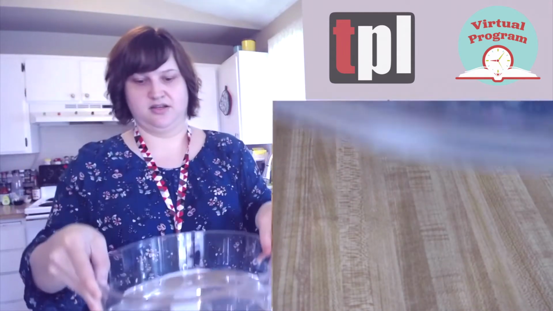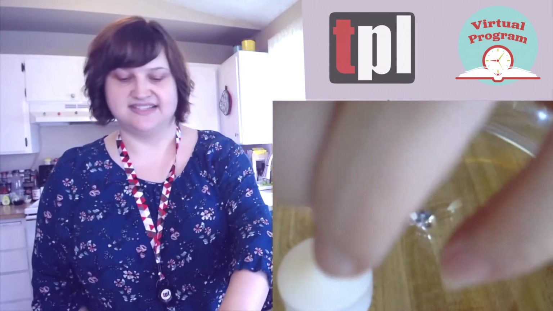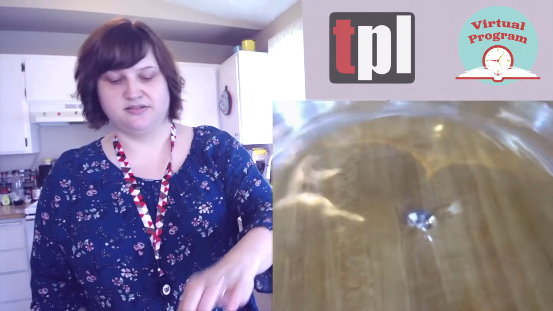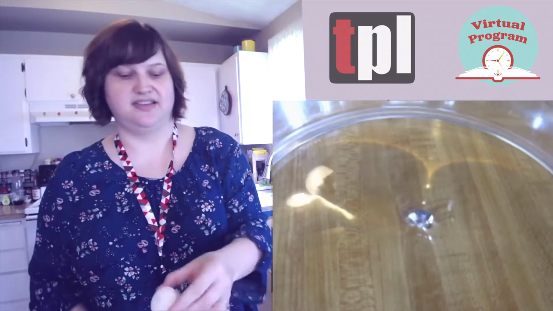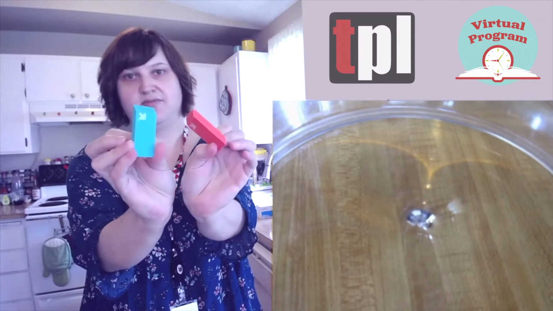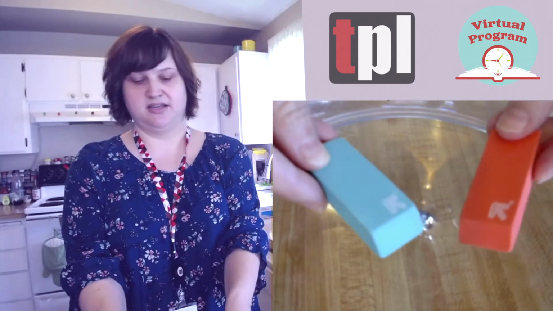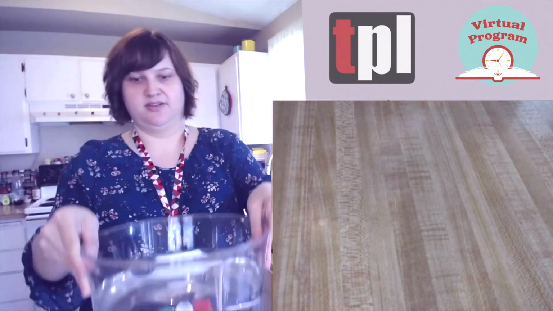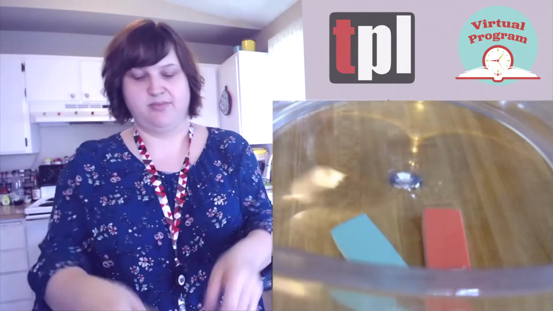There we are. Okay, so the candle is floating. That means that it is less dense than water. So the candle's molecules are packed less closely than water, and therefore it floats. All right, let's do our school erasers, just basic erasers. I'm gonna do these two at a time here. What do we think, float or sink? And they sunk straight to the bottom. You see that? Yeah, so they are more tightly packed together.